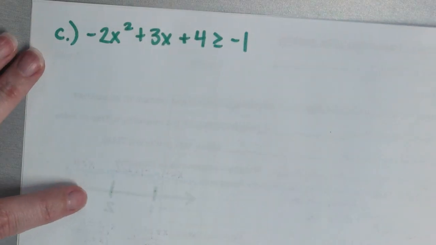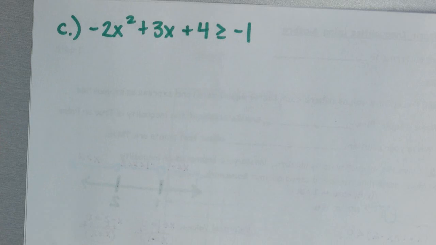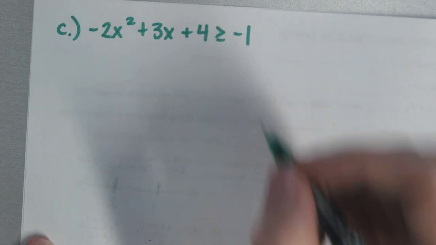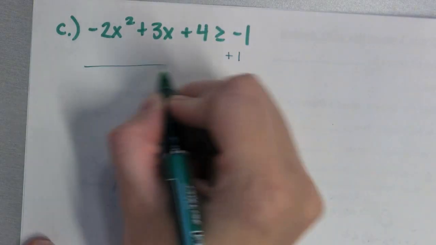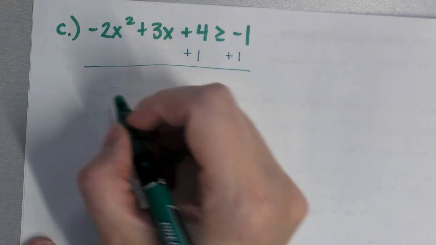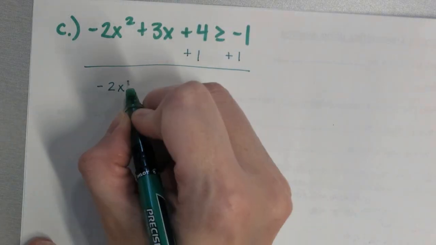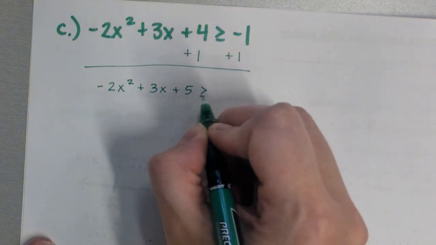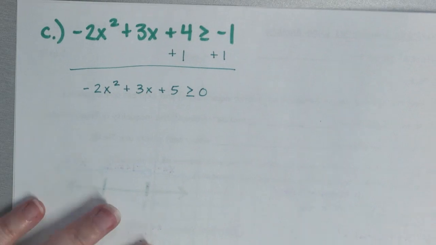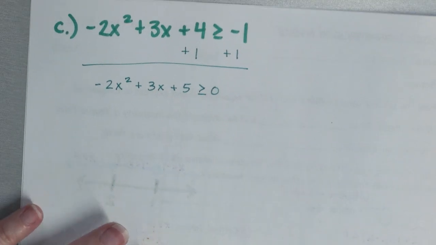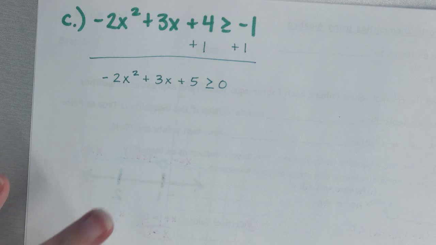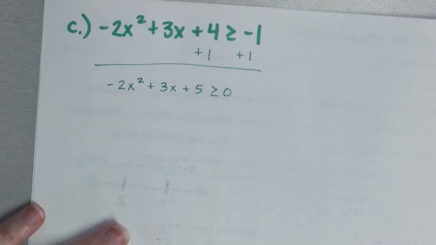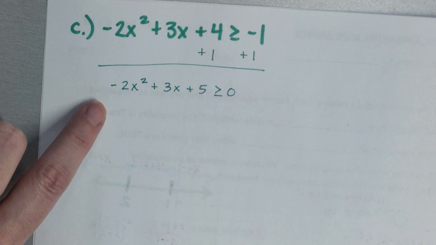Okay, so Aurora, what was the first step that you took for this? Change the -1. Okay. Good. Okay, so we're going to add 1 to this side. So you have negative 2x squared plus 3x plus 5. Good. Is greater than or equal to 0. What I don't want you to do is I don't want you to divide by -1 because you have to factor. When you divide by -1, that actually is going to alter the inequality.